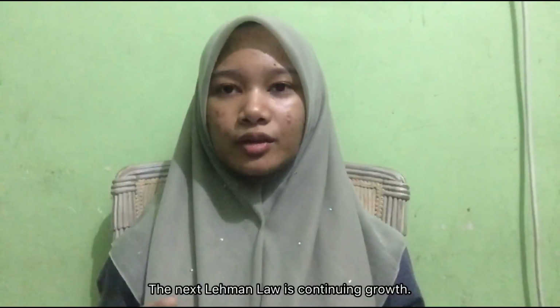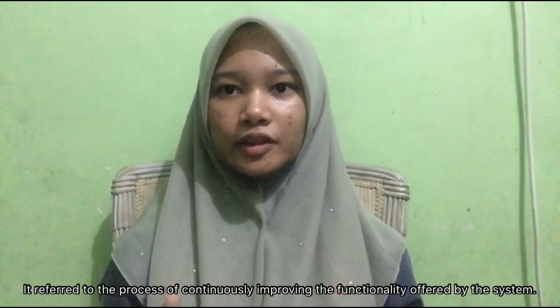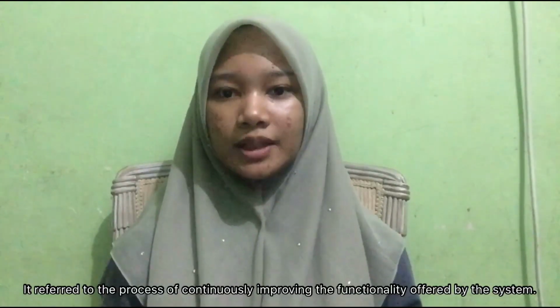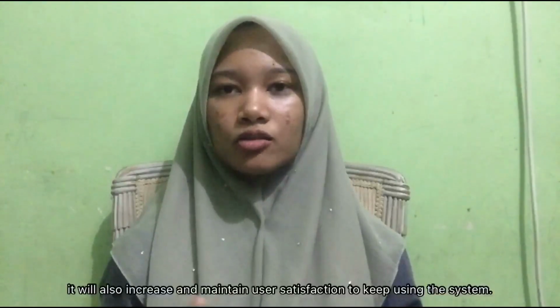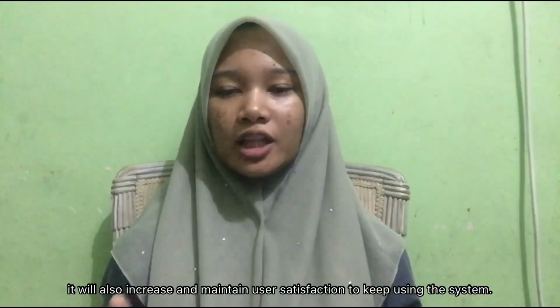The next law is continuing growth. It refers to the process of continuously improving the functionality offered by the system. If the functionality of the Decathlon website increases, it can also increase and maintain user satisfaction to keep using the system.